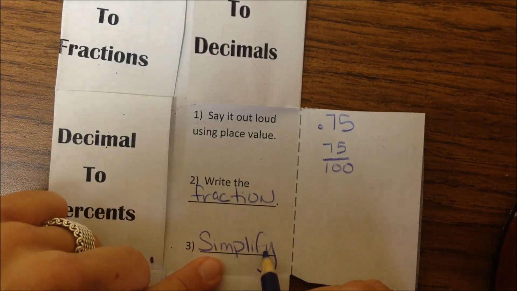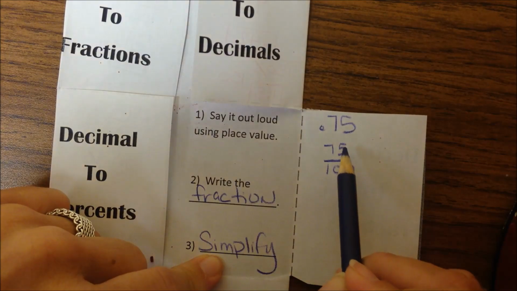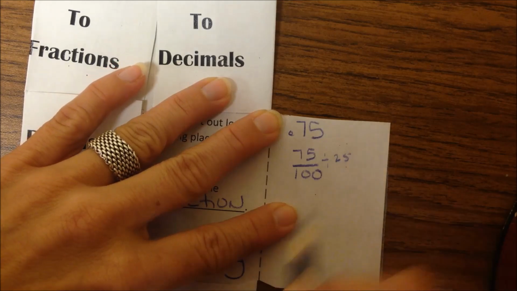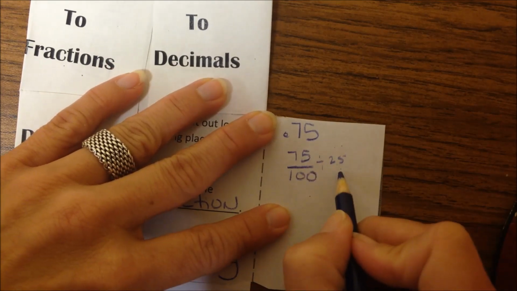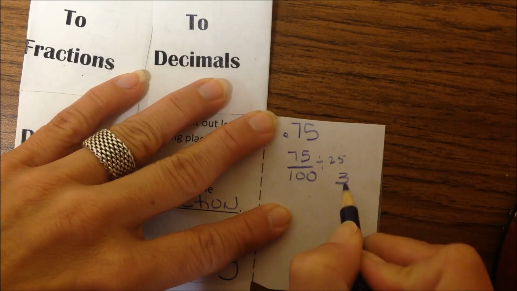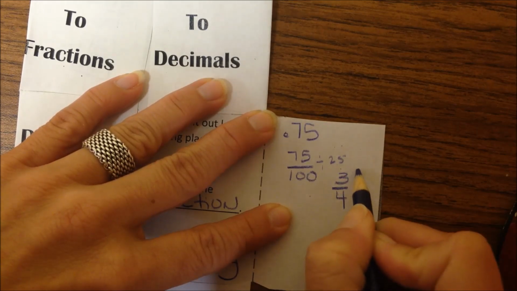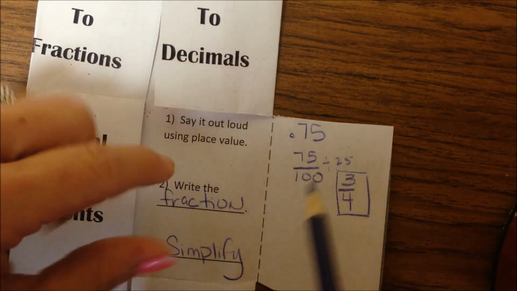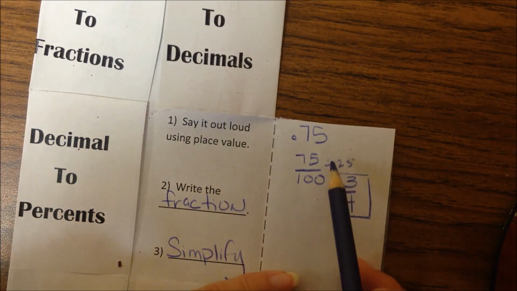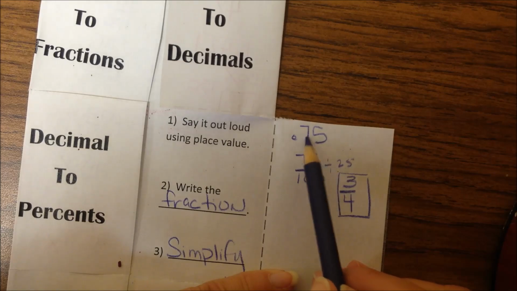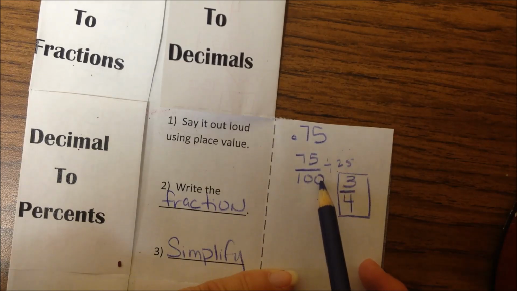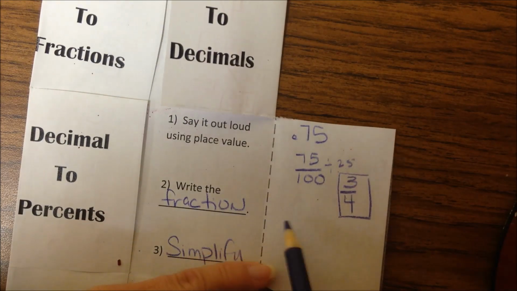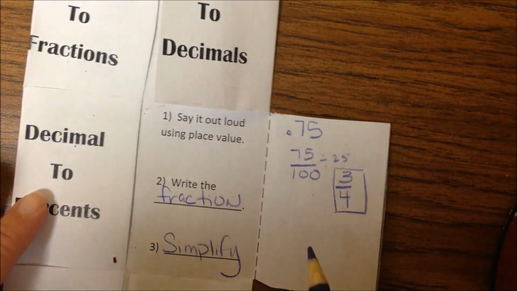And again, your third step is to simplify it. So when we simplify, what number can go into 75 and into 100 evenly? I'm going to use 25. So 25 goes into 75 3 times. 25 goes into 100 4 times. And I cannot simplify 3/4, so that is my answer. And if you don't know your place values very well, you can always count the numbers past the decimal. So I have 2 numbers past the decimal. I had 2 zeros. If I had 3 numbers past the decimal, I would put it over 1,000. And then again, you would simplify.